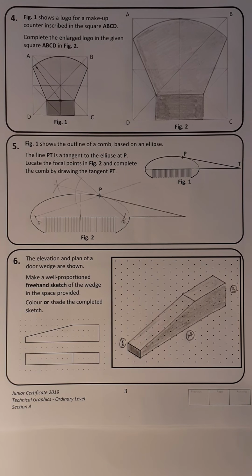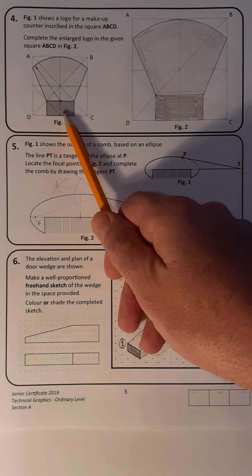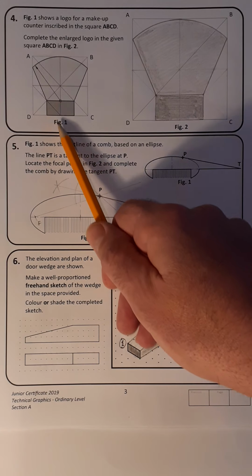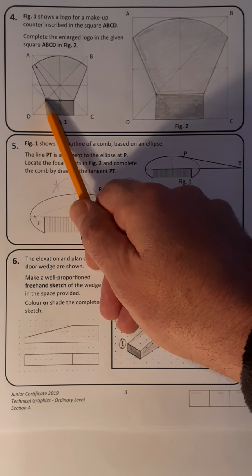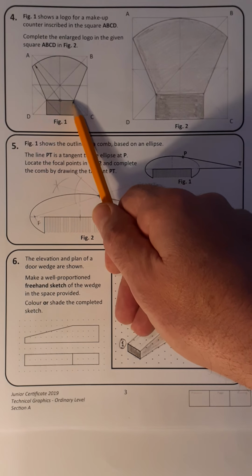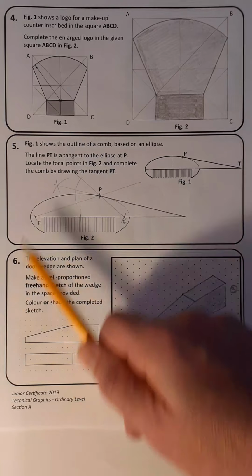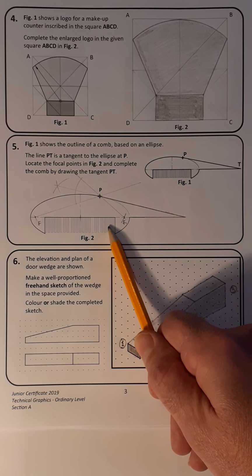In question 4, you just have to copy the diagram that you see on the left hand side. So draw on the diagonal lines and the diagonal lines in the square here. That'll get you the top of that rectangle there. You can go across there and down, and then that'll also give you the point for the arc. So that's straightforward enough.